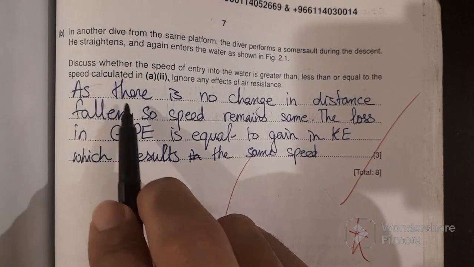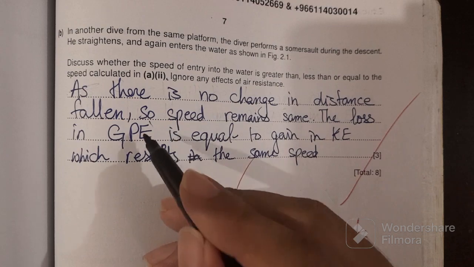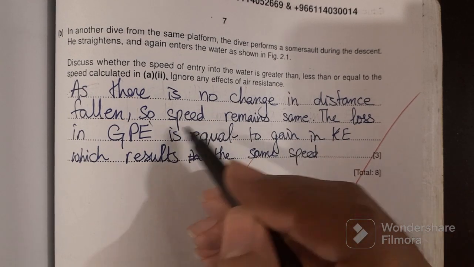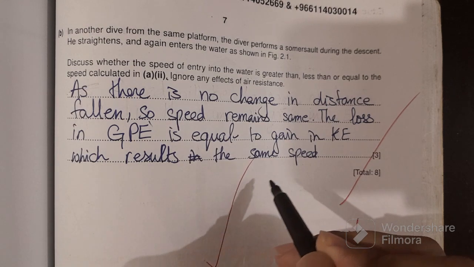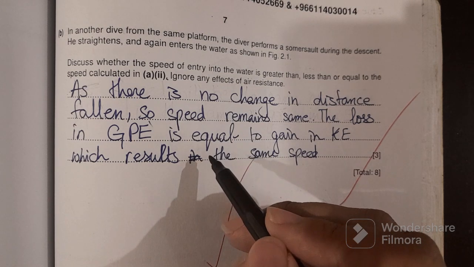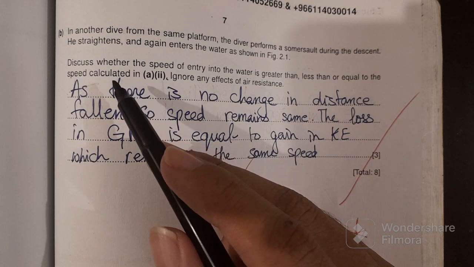So the answer will be: as there is no change in distance fallen, the speed remains the same. The loss in GPE is equal to the gain in KE, which results in the same speed. So this is what we will write in part B of question 2.